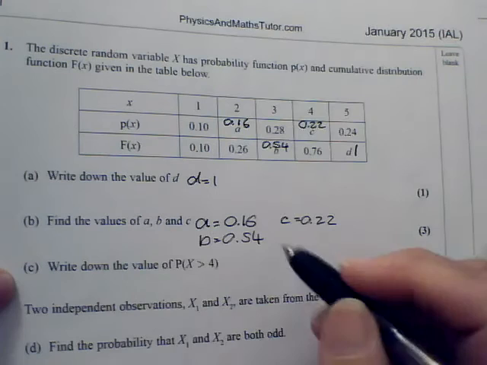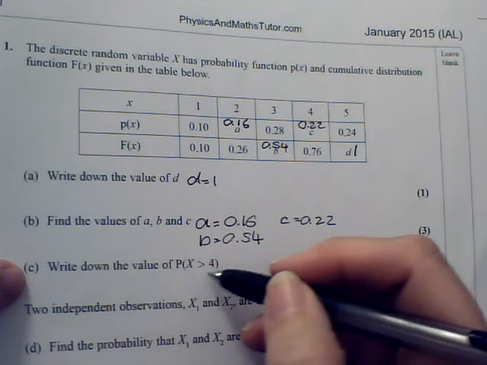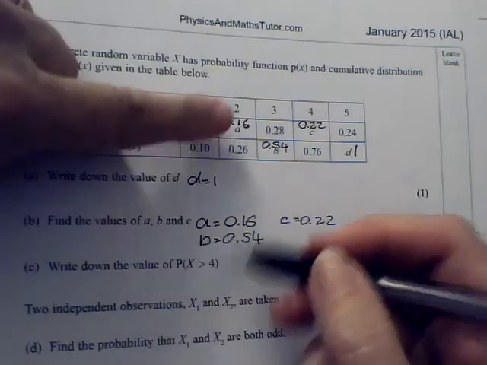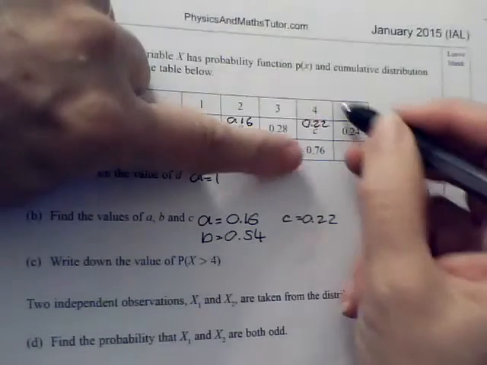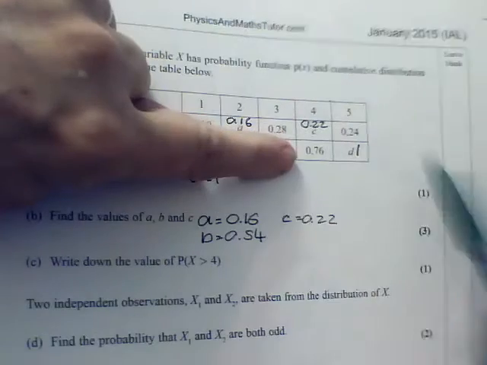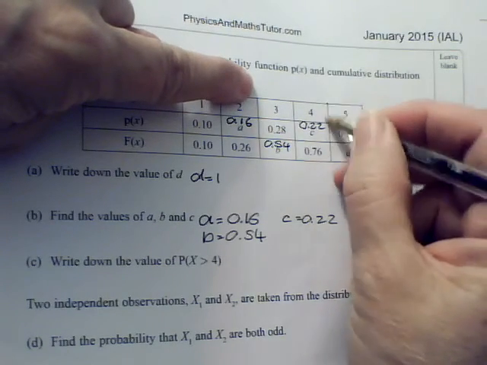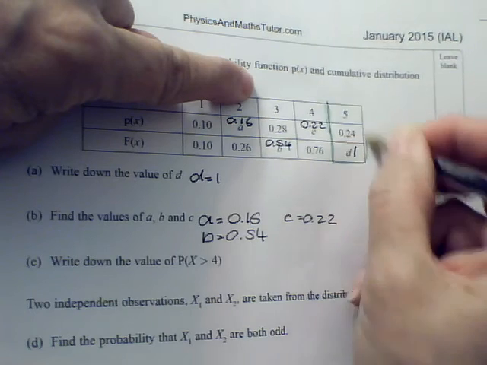4 marks. Right. Write down the value of the probability of x being greater than 4. So it doesn't equal 4. Basically it's just this one here. The probability of x being greater than 4 is just, it can only be 5 then. That is the only value it can take on.